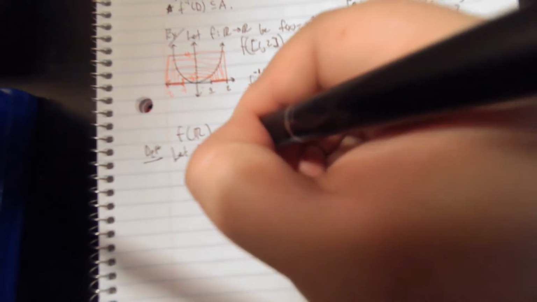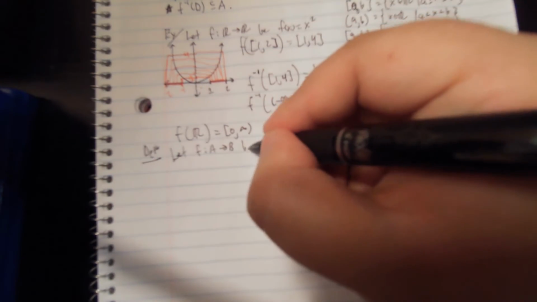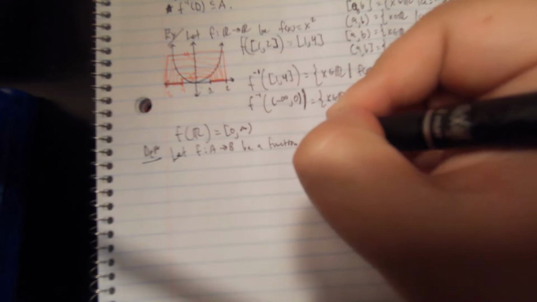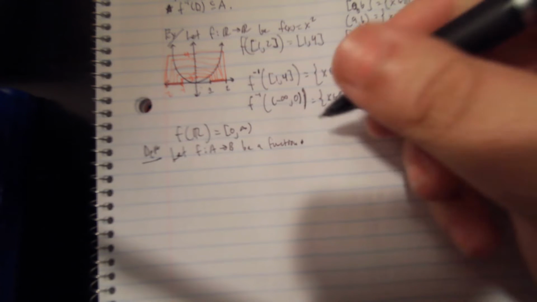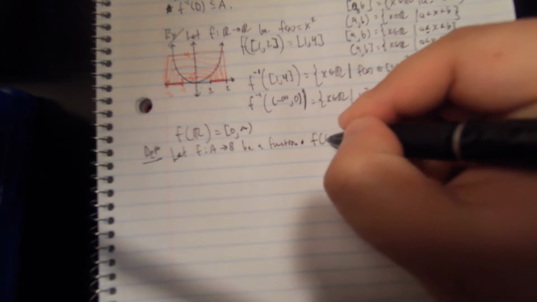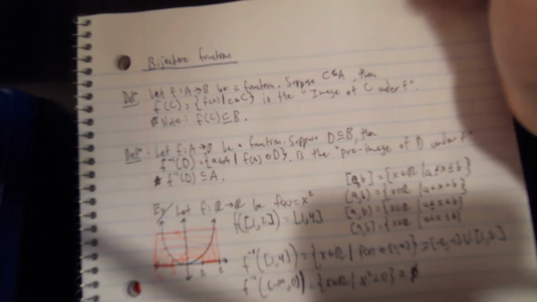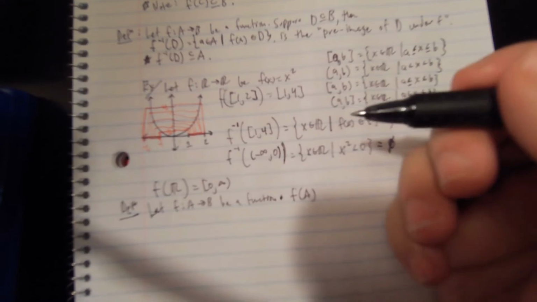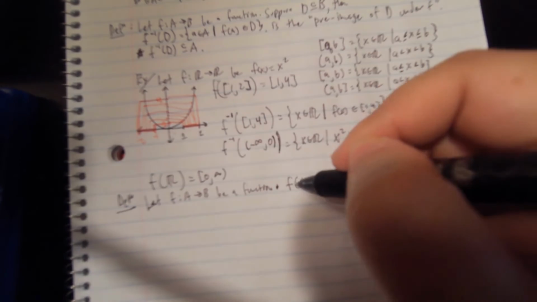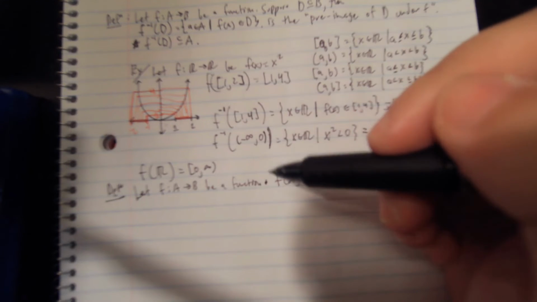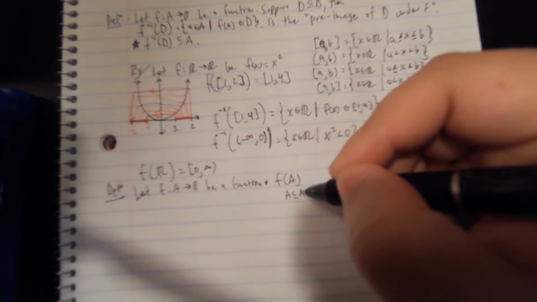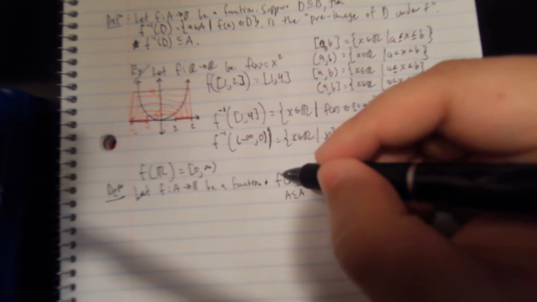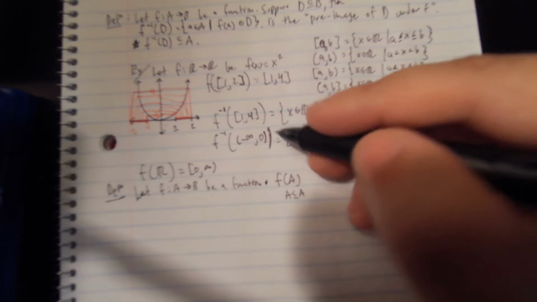So let f from A to B be a function. Well, the entire image of A, even though we defined it here, obviously A is a subset of A, so there's nothing wrong with me saying f of A, because every element in A is also in A. But this guy in particular, if f is a function from A to B, we call f of A the range.